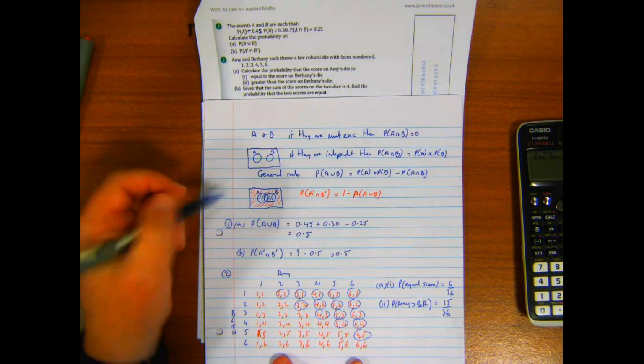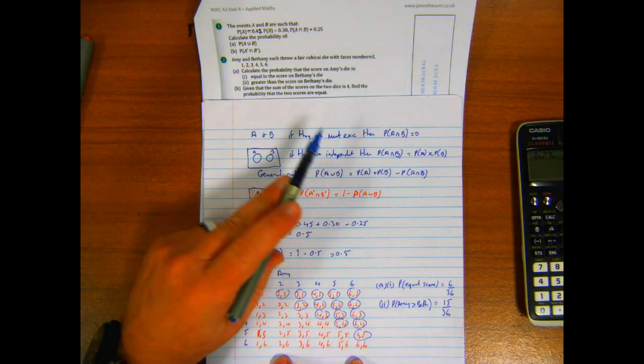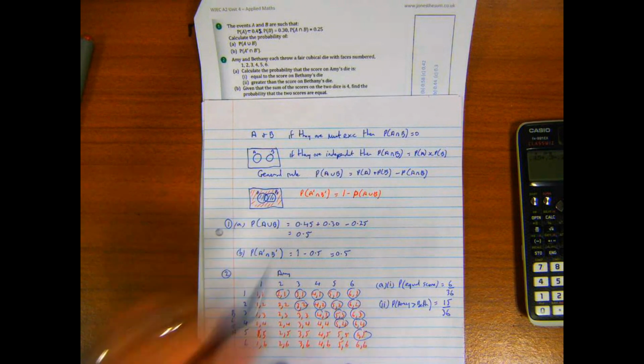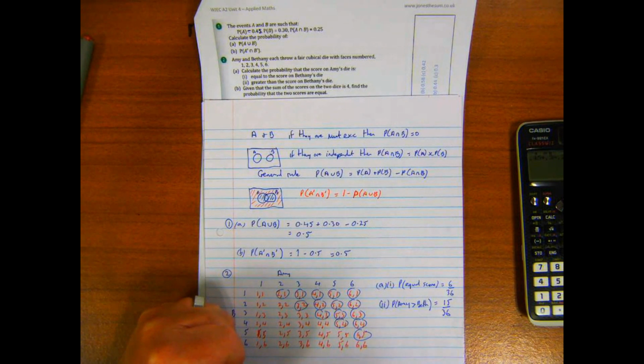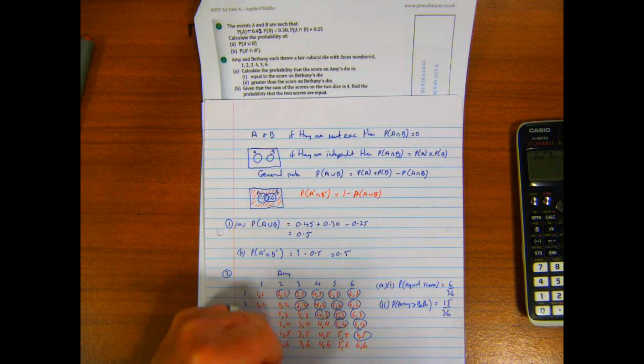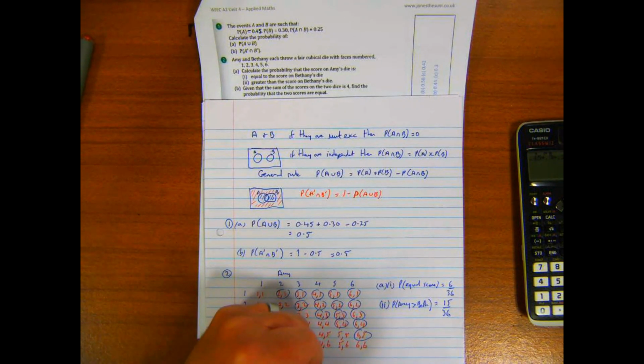B. Given that the sum of the scores on the two dice is 4, find the probability that the two scores are equal. So probability equal given total of 4.